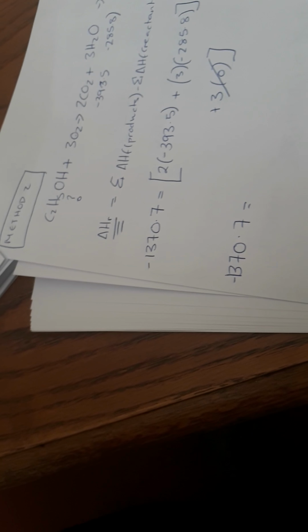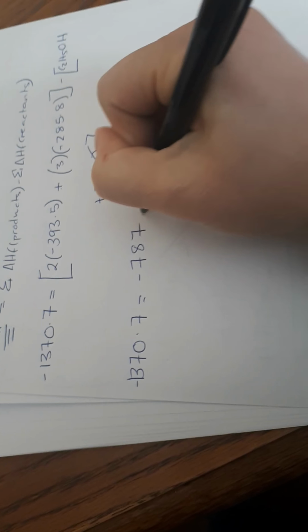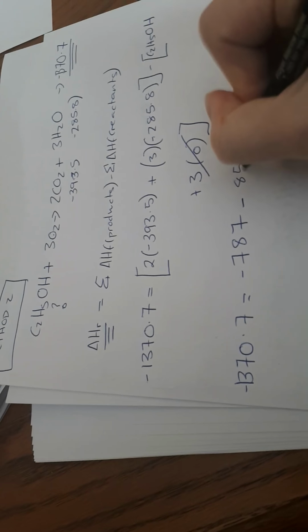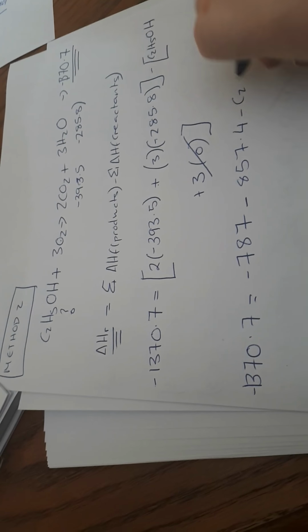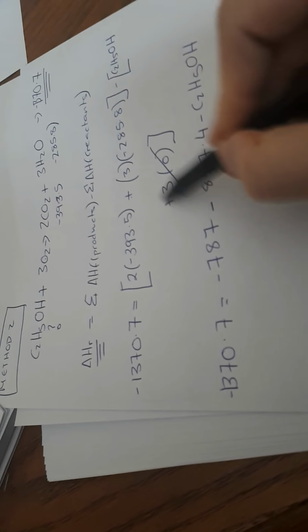So I have minus 1370.7 equals. And when I multiply 2 by minus 393.5, I'm going to get minus 787. Plus by a minus gives a minus. So then I have 3 by 285.8, and that gives me minus 857.4. And it is a minus here, C2H5OH. Okay, minus into that. Don't need to do anything with 0. It's going to be 0.